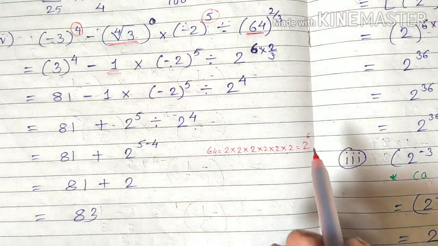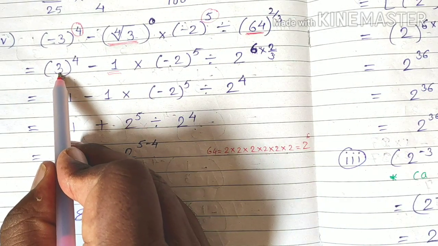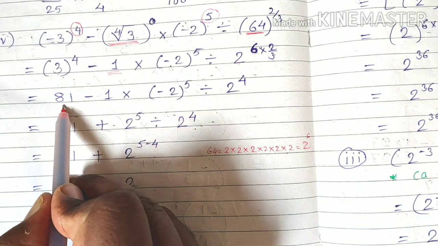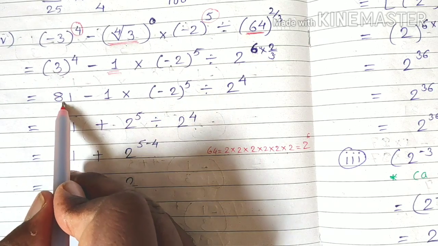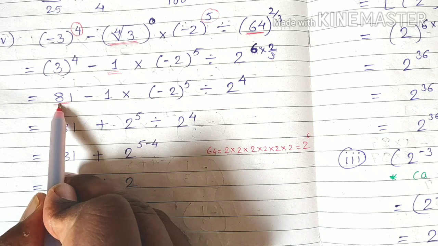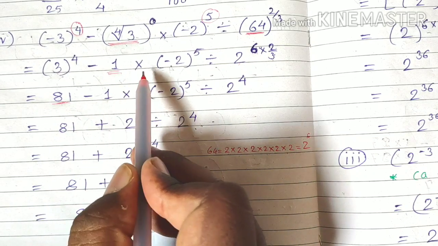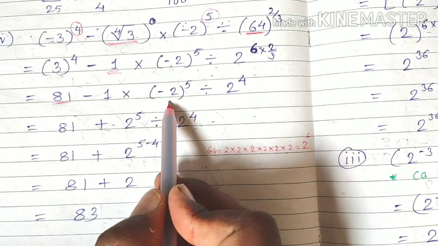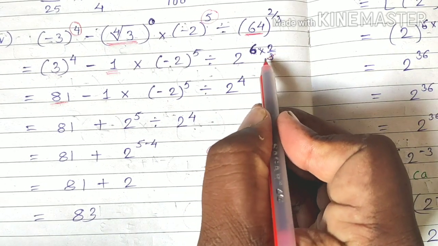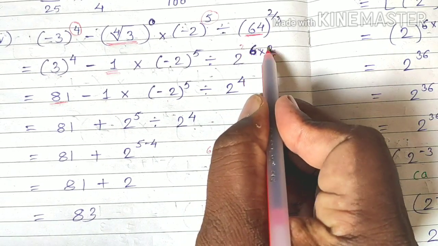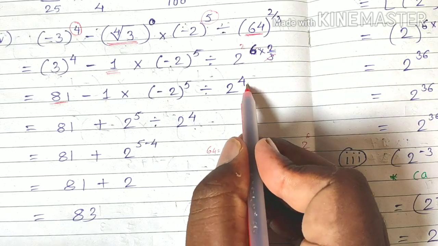Understood till here? Now 3 raised to 4. 3 raised to 4 becomes 81. It means 3 into 3 into 3 into 3, 4 times multiplication gives us 81. This one as it is, multiplied by minus 2 raised to 5 divided by, cancellation: 3 1s are 3, 3 2s are 6, 2 2s are 4. That means 2 raised to 4.